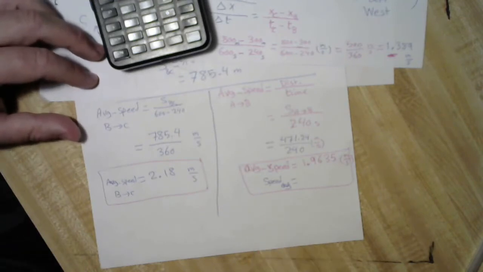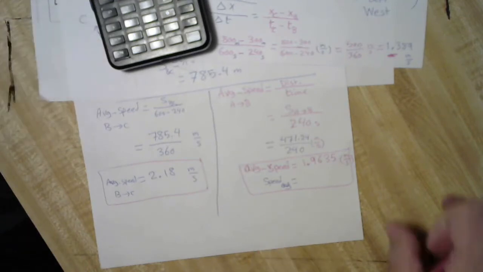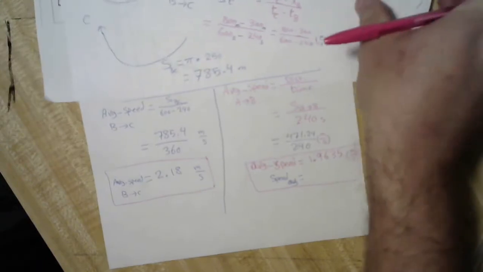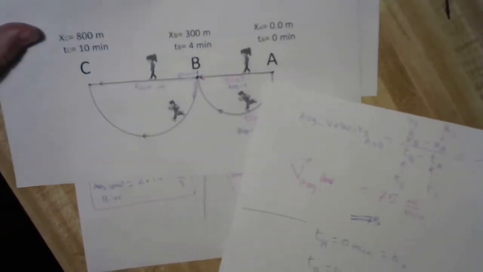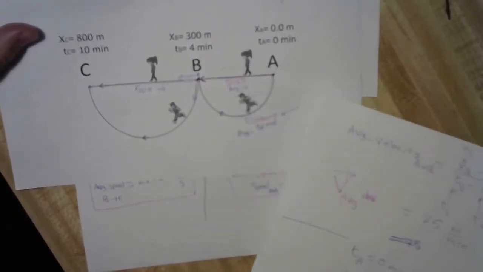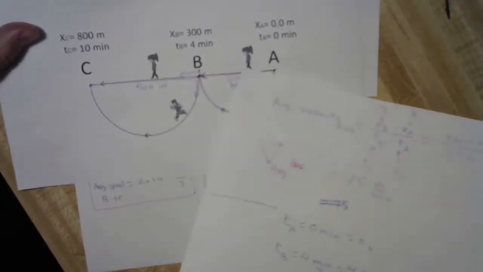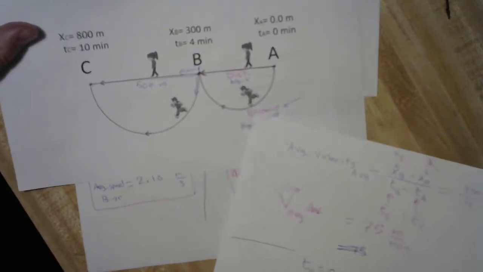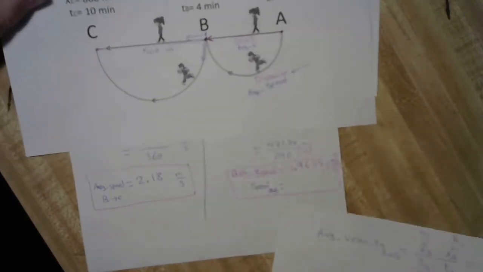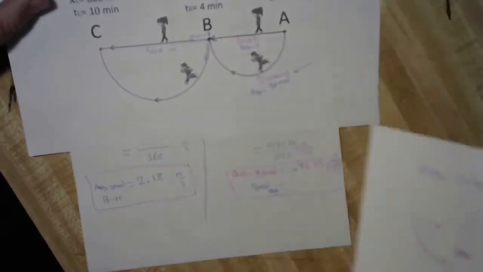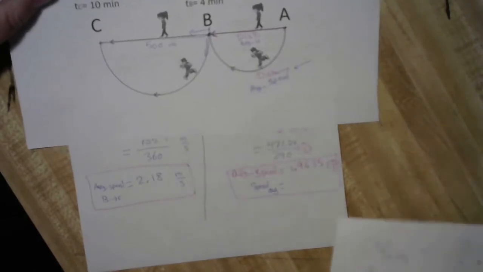for the girl, because the distance of the running boy is more than the displacement for the girl, and they met at each point, so he should be faster than her. Yes, that's right. He is faster than her, because look here.